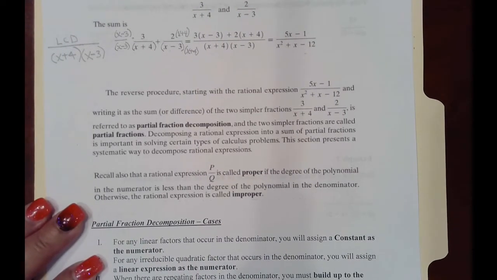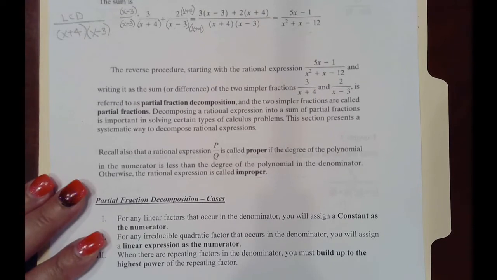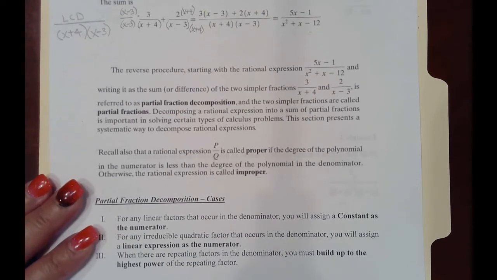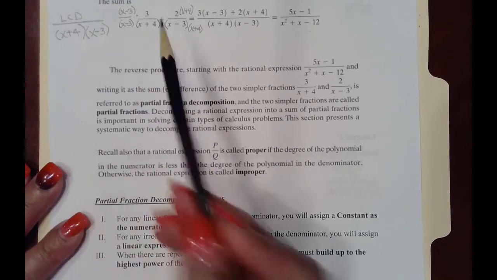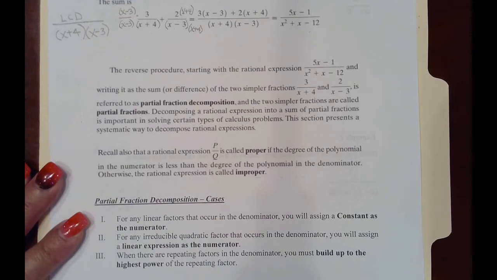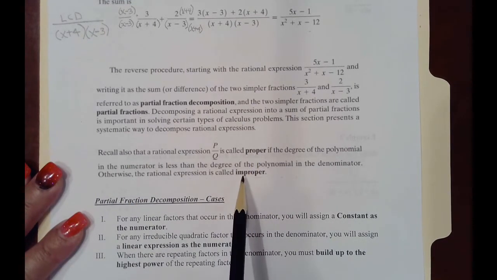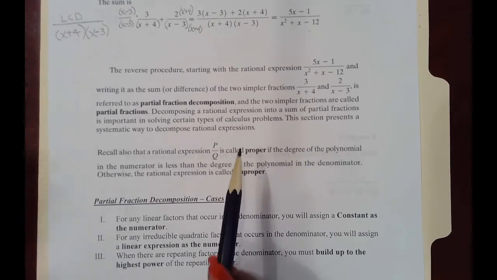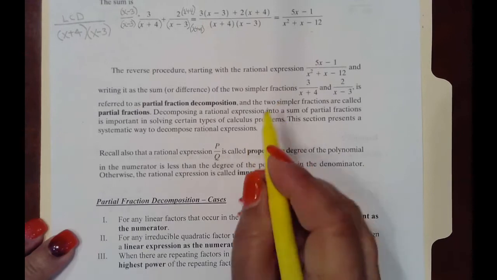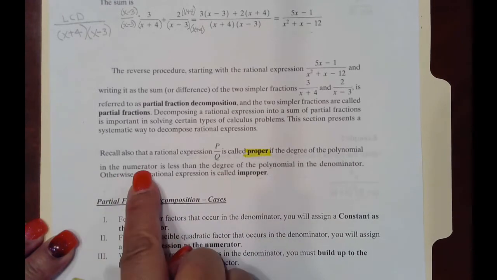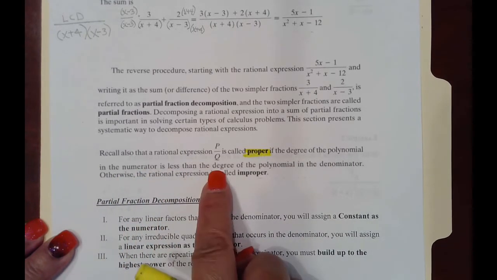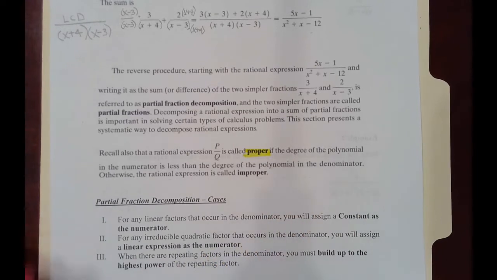A little bit of terminology that I'm going to throw at you, because typically the first 2 or 3 questions in MyLab Math, they're just basically asking terminology definition, seeing if you've read the theorems. So just remember that these are called rational expressions, and a rational expression can either be proper or improper. And so there is a definition of what proper means right here. A proper rational expression just means the degree of the polynomial in the numerator is less than the degree of the polynomial in the denominator.